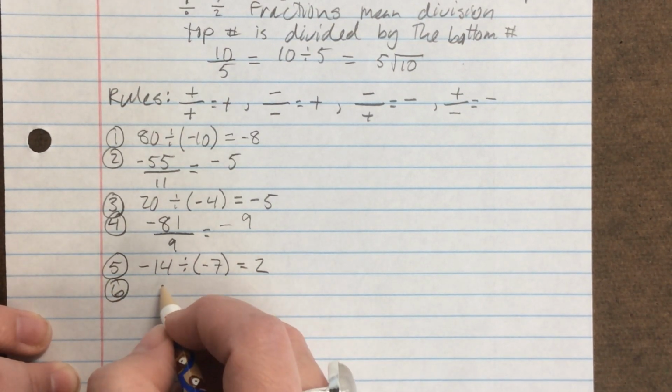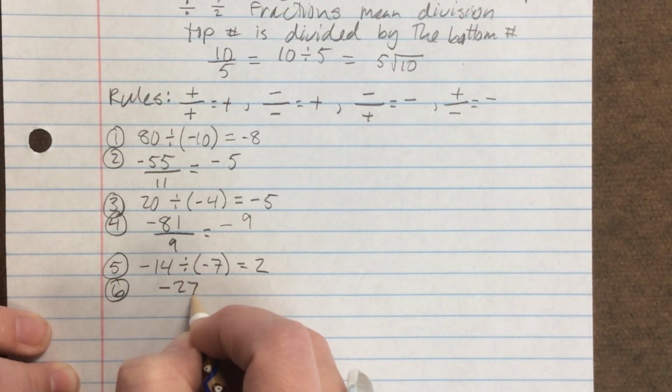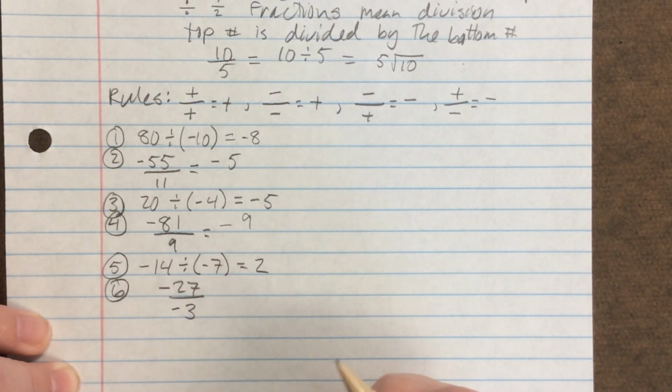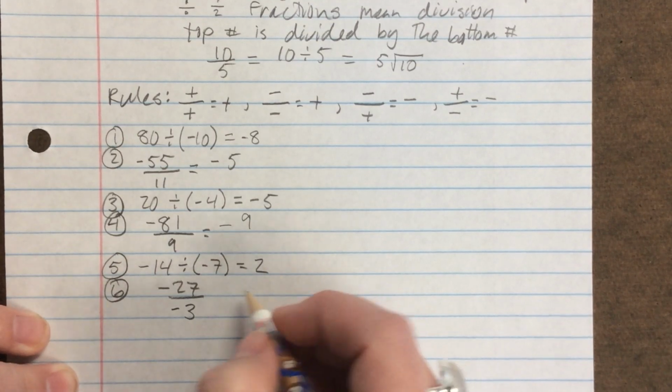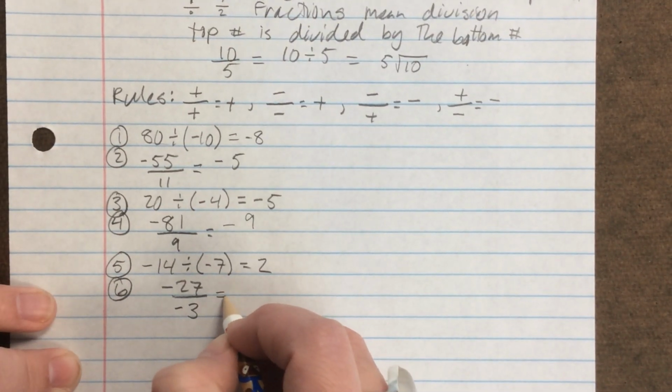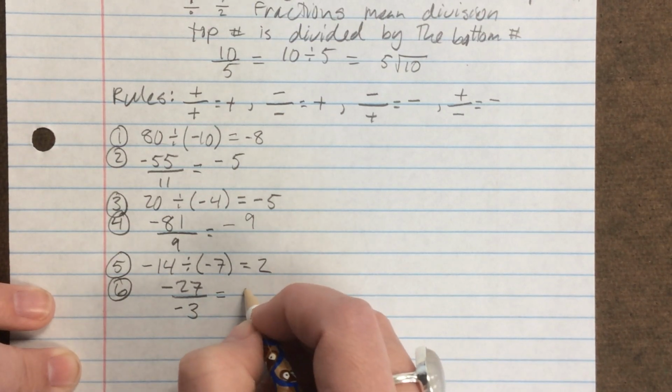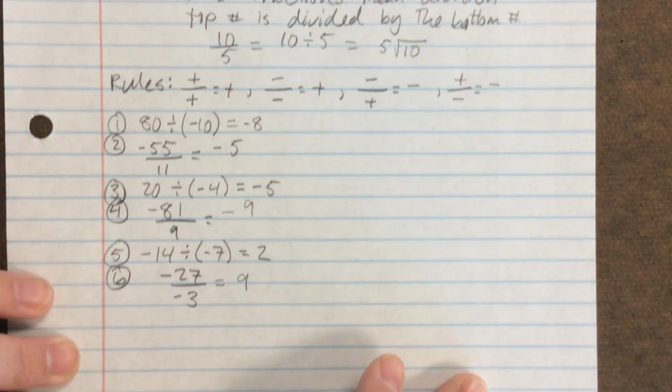Number 6, negative 27 divided by negative 3. We have 2 negatives again, guys. 2 negatives with multiplication and division makes it positive, and 27 divided by 3 is 9. Ta-da!